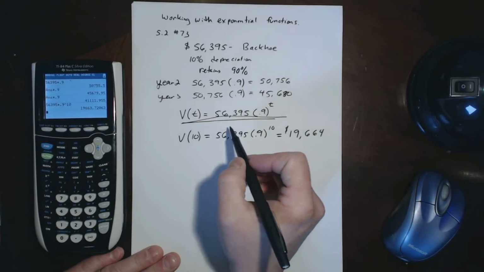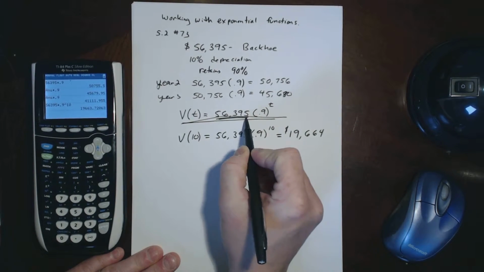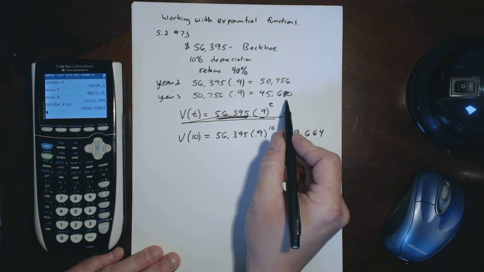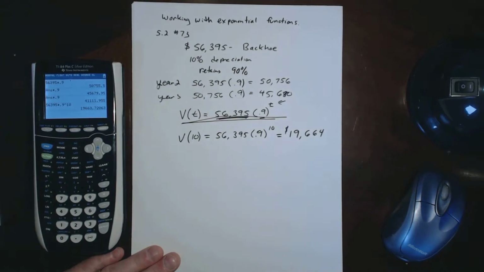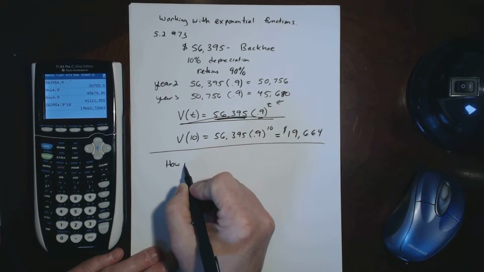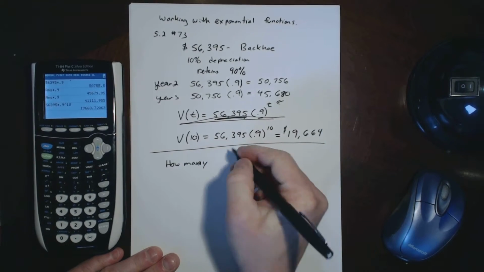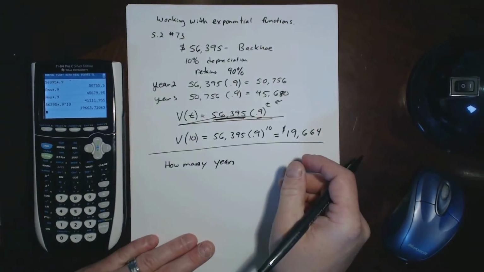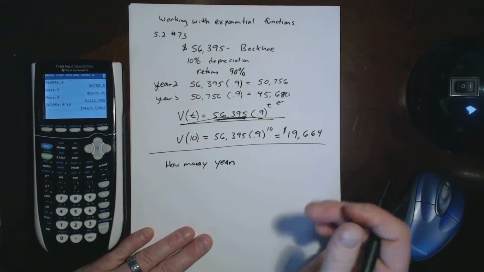So for any exponential function, remember, this part here represents your initial amount. This is your change per unit of time. A more difficult problem comes when we ask how many years does it take to make the backhoe worth $30,000?